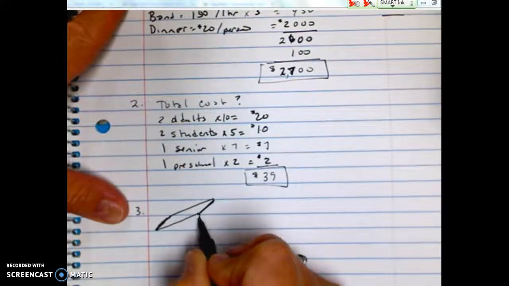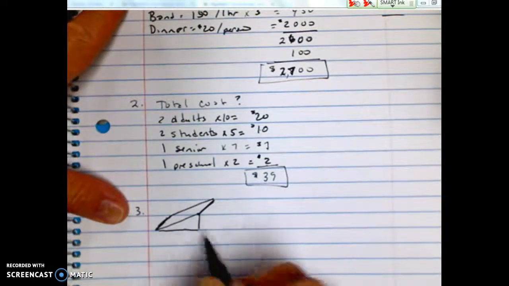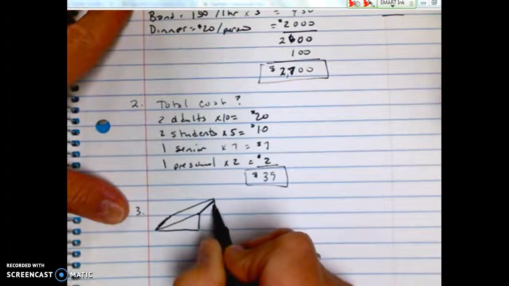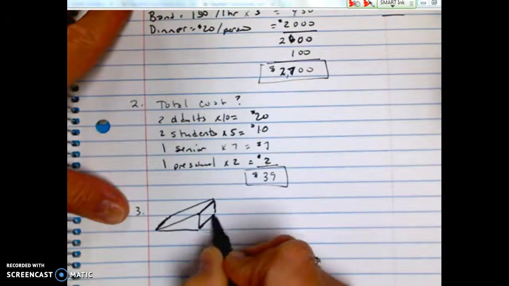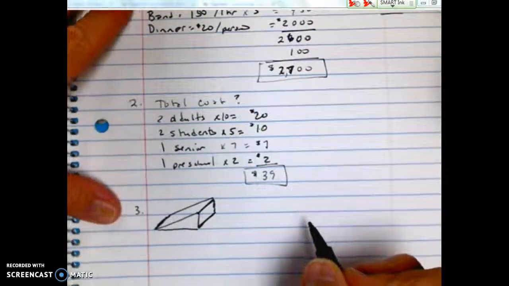And then this is a triangle. So we're going to put the base of our triangle there. And then the end of it is a rectangle. So there we go. Let's draw that first.